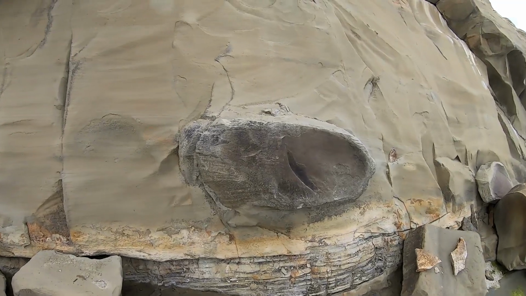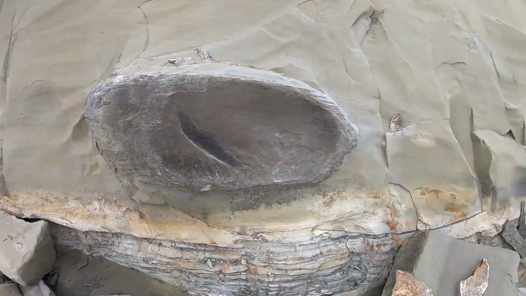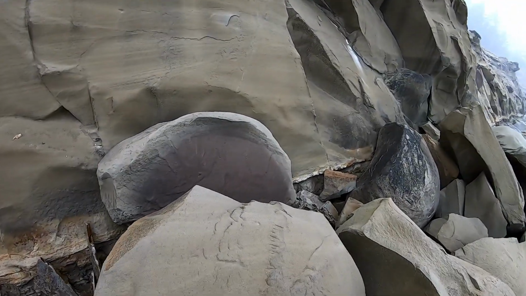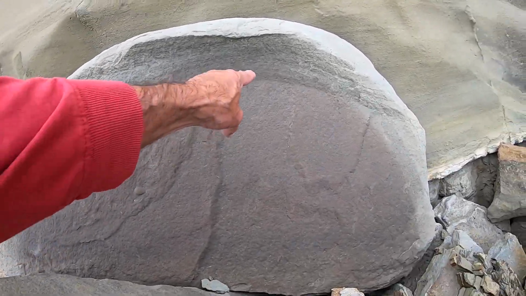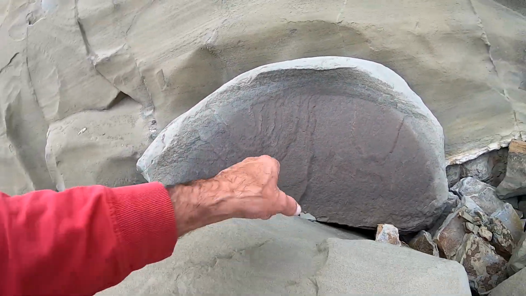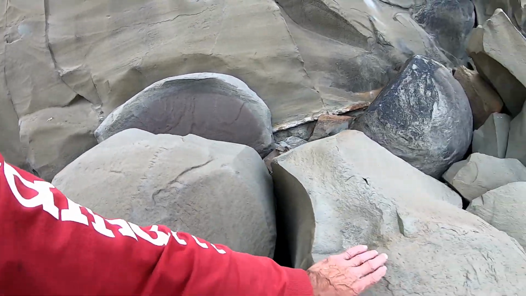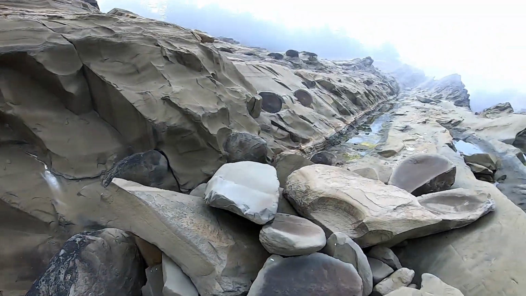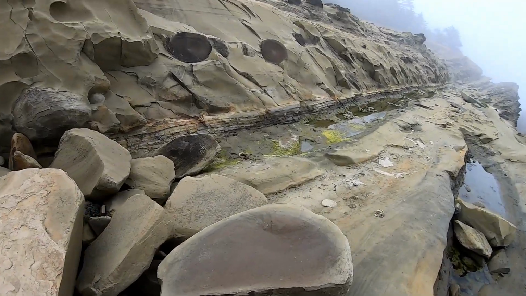But there you can see there's another one right there. See how pink they are in the center? And that's what they all look like. There's one right there. Yeah, right there. And they all have that rind to them like that. So, and we're going to see quite a few of them right here real quick. There's one right there to our left. I'm walking over one right there.